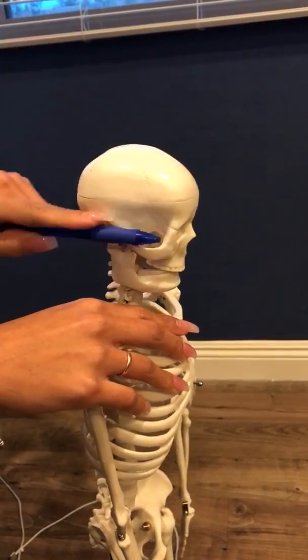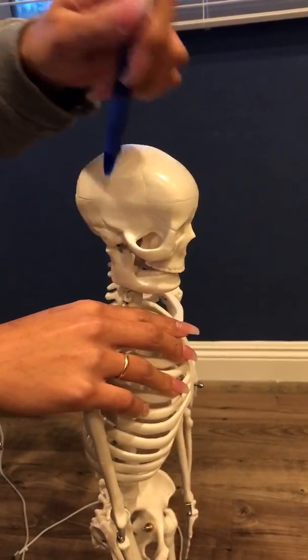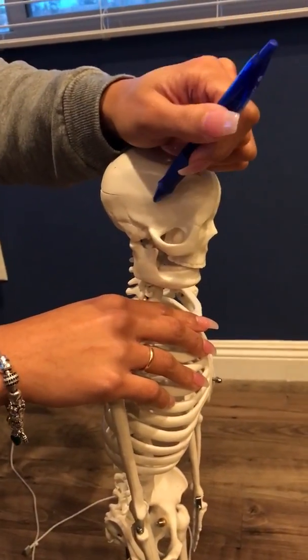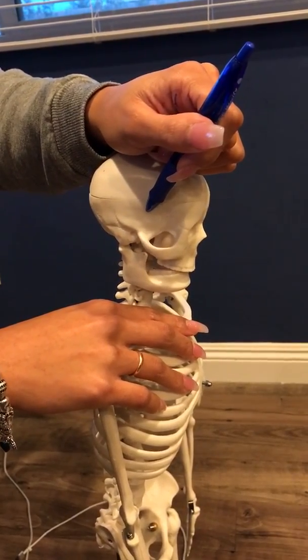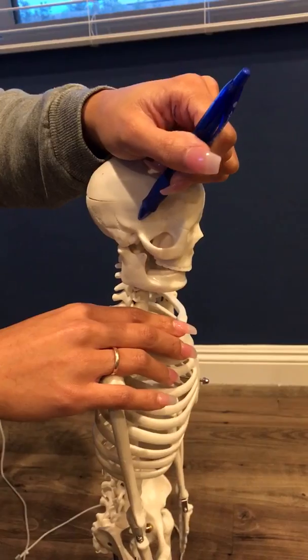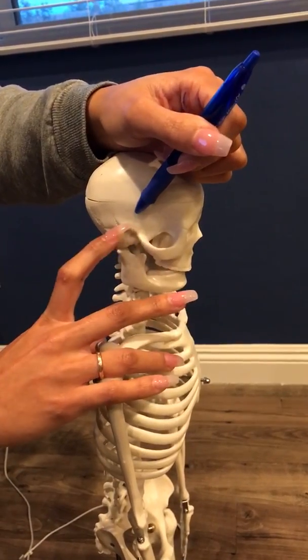Now, if we cut this medially and we were looking at the internal view of the temporal bone, right here we have the petrous part of the bone, which has middle and internal cavities, which have receptors for hearing and balance.